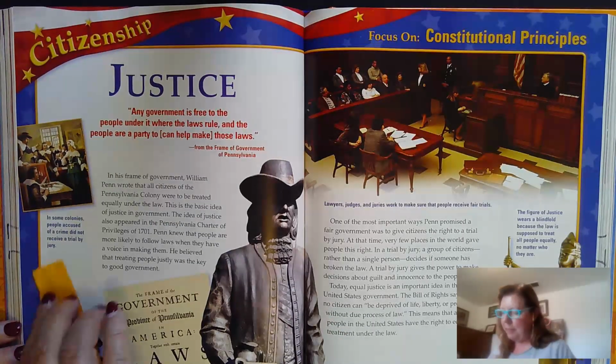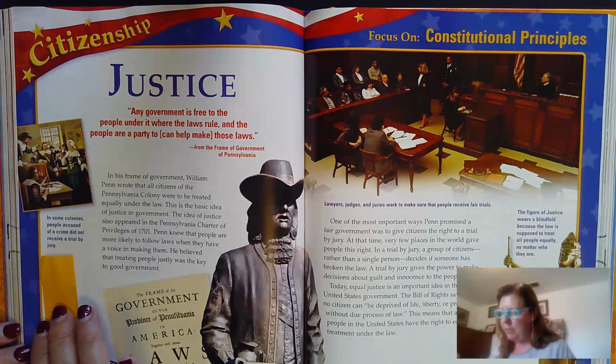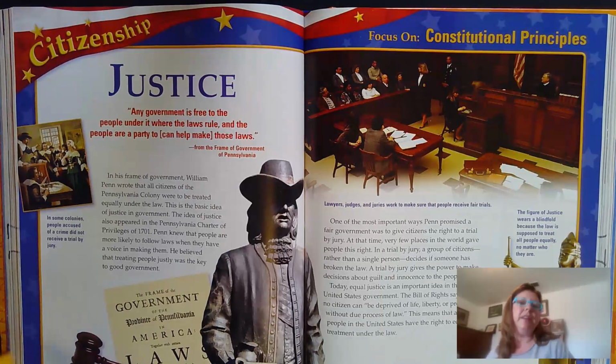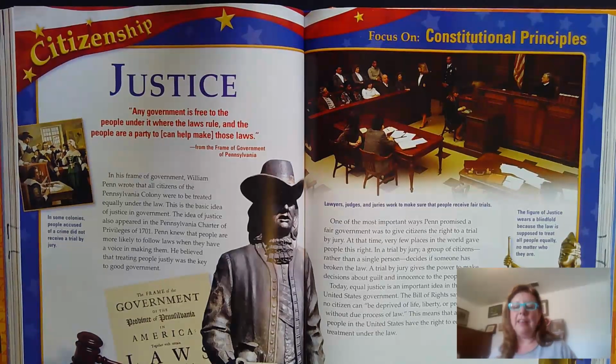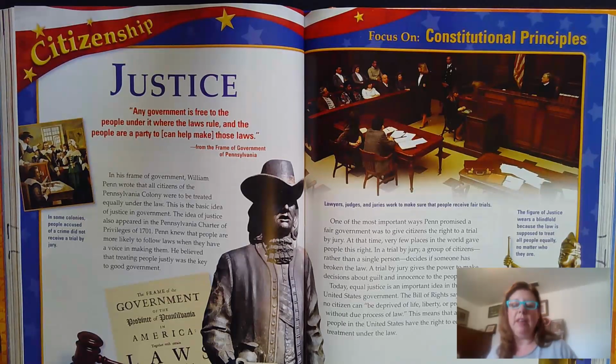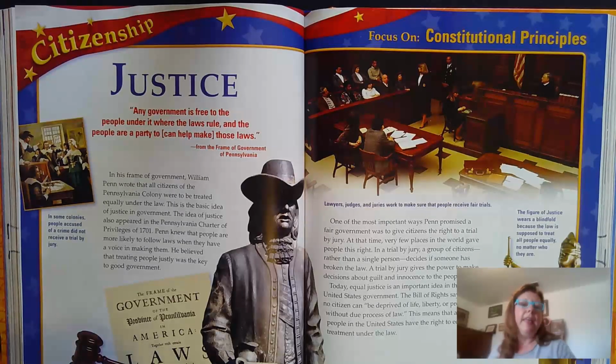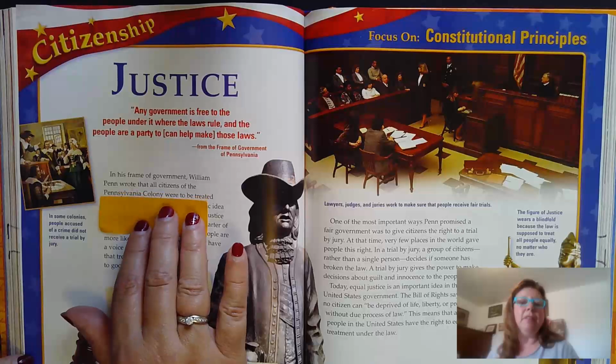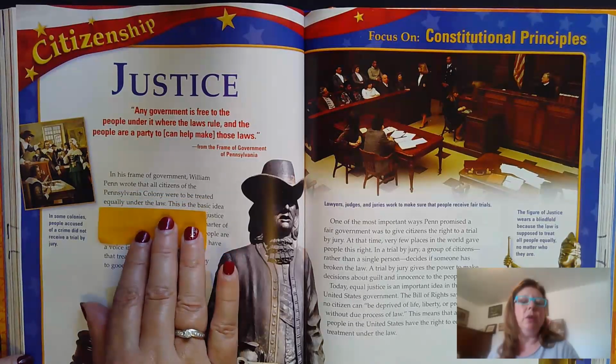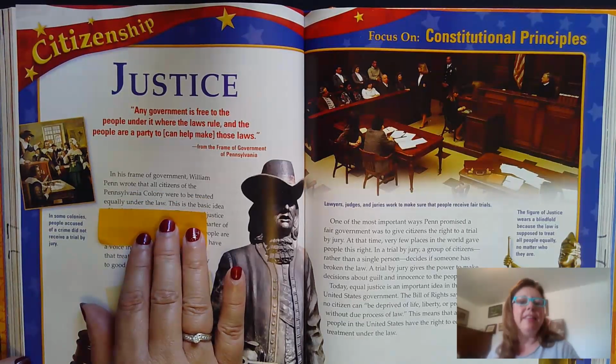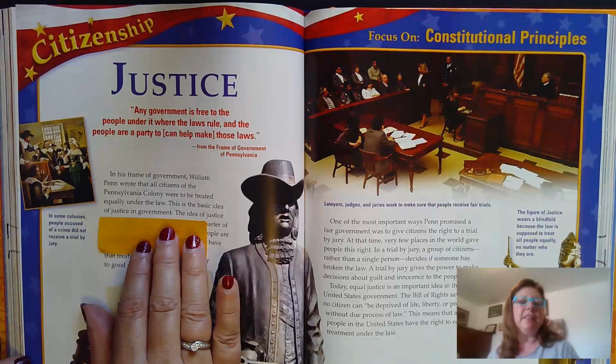It says, in some colonies, people accused of a crime did not receive a trial by jury. It was just whoever said, and only the judge got to decide. And you hoped that he was a very fair judge. In his frame of government, William Penn wrote that all citizens of the Pennsylvania colony were to be treated equally under the law. This is the basic idea of justice in government.